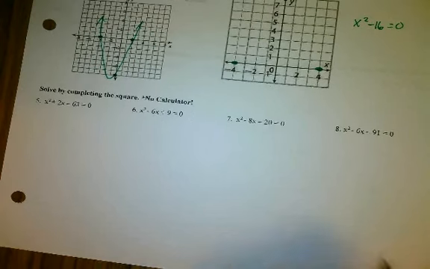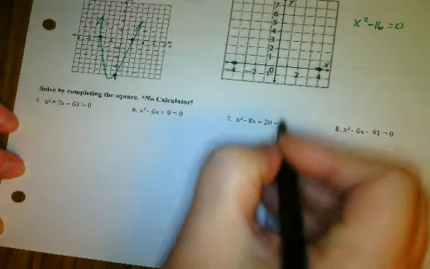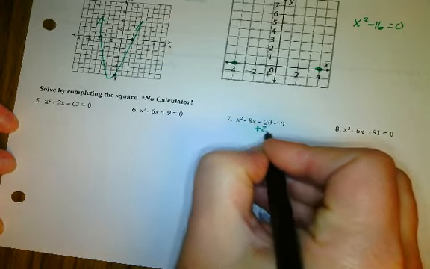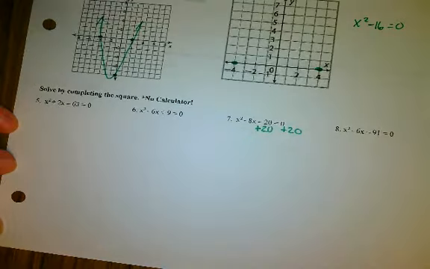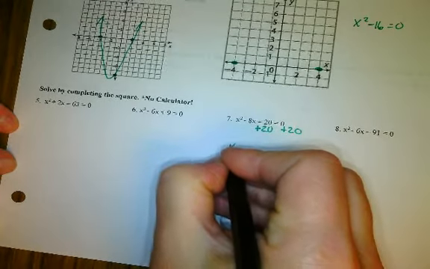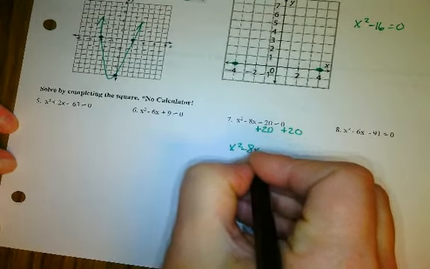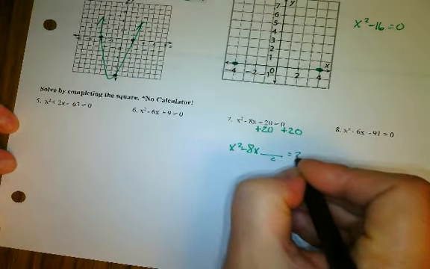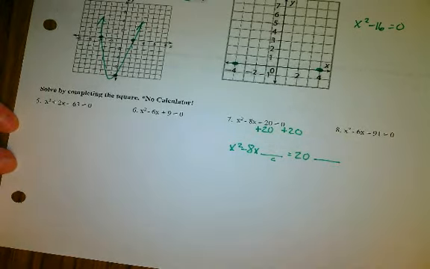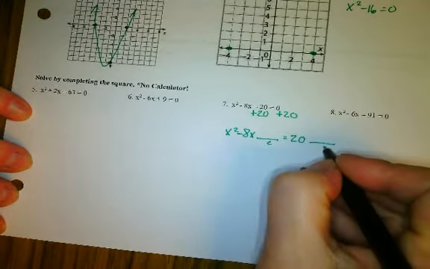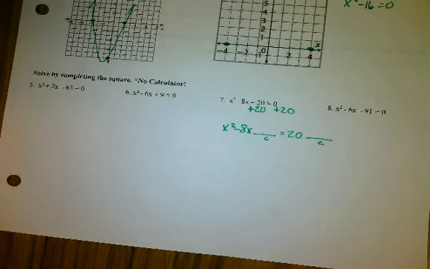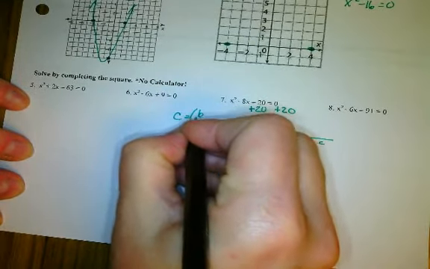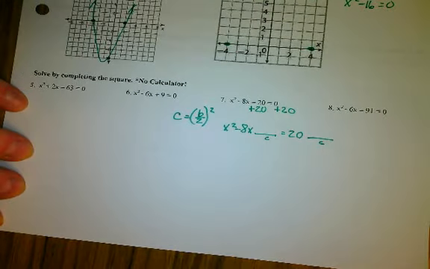Okay, so I'm going to take a look at this one right here. Now, I notice that this is not a perfect square, so I'm going to add it to the other side so I can create my own C value that's a perfect square. So I now have x squared minus 8x blank, that's where my C value will go, equals 20 blank. Alright, so now I'm going to create that value for C. So the way you do that is you do C equals B divided by 2 squared.